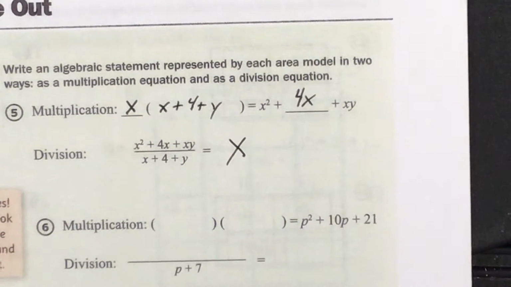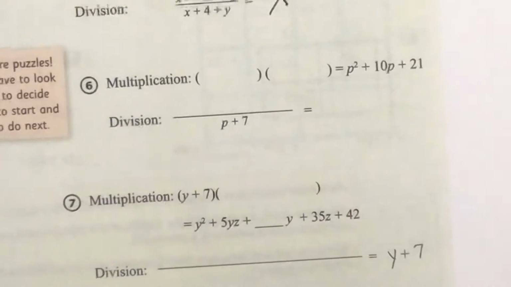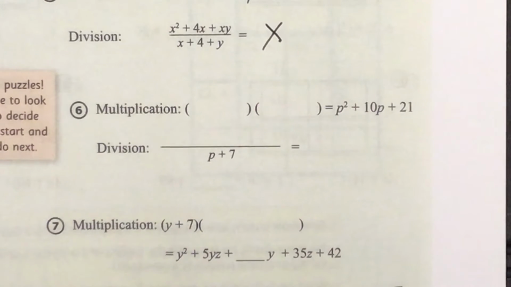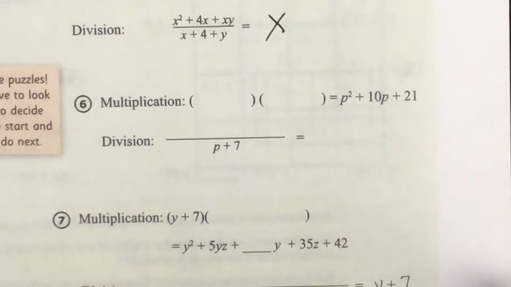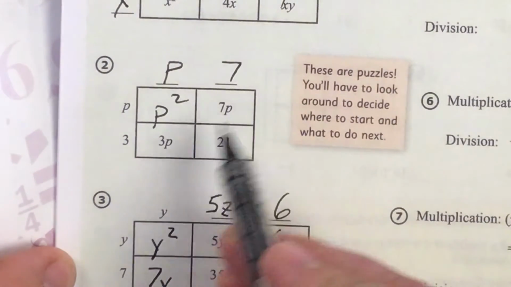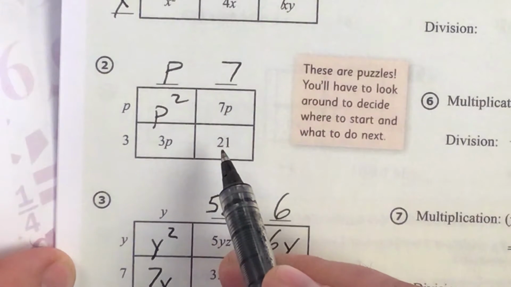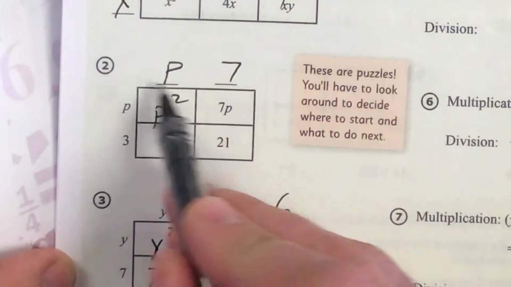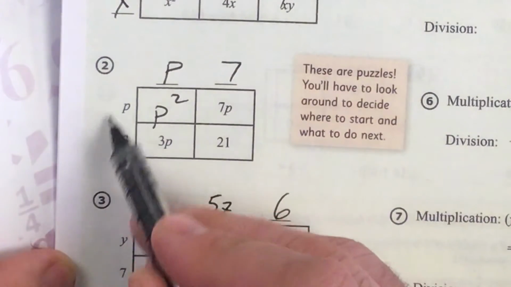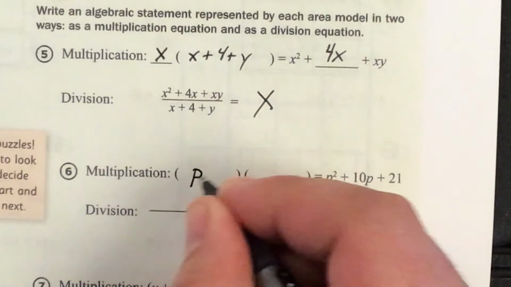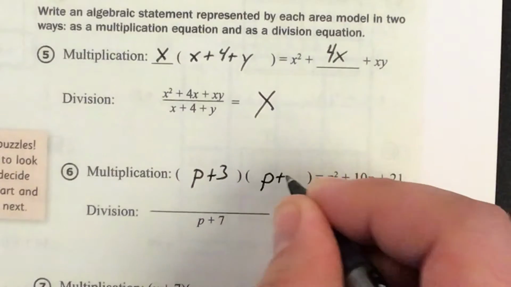Do one more, then I'm going to have you try 2. Question 6. What goes in the parentheses? What do I multiply together to give me p squared plus 10p plus 21? Here's where the p squared plus 10p plus 21 came from. What do I multiply to give me this? What's this and what's this? p plus 7 and p plus 3. Yeah, order doesn't matter.